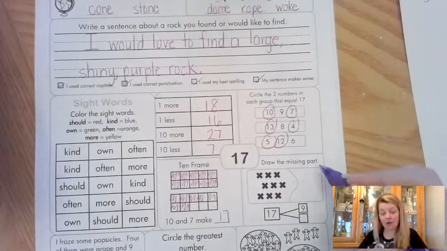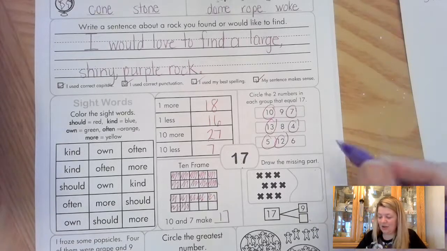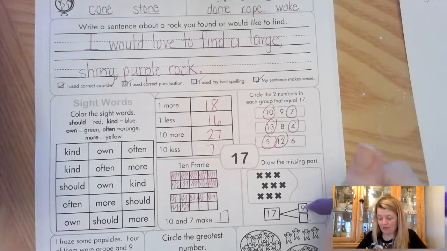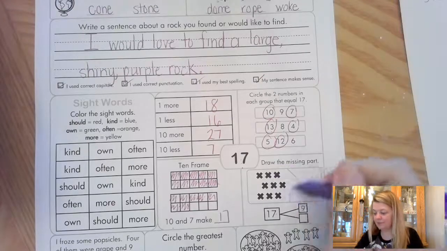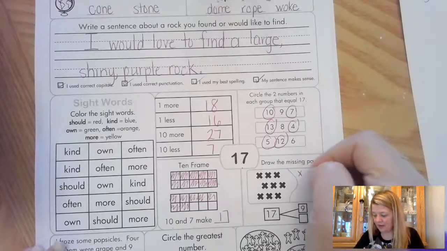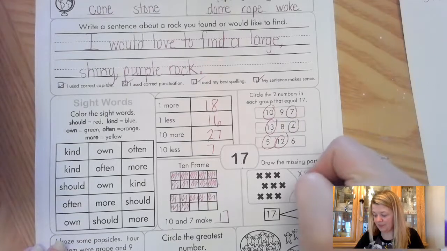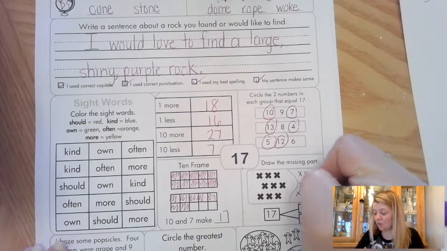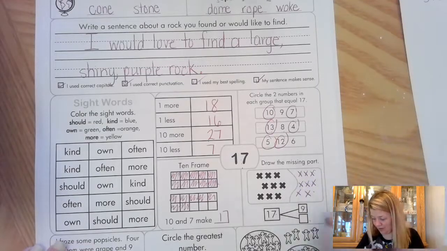Draw the missing part. So this looks a lot like a number bond to me. They just kind of drew it a little bit differently. So one part of the whole of 17 is 9. The other part that's missing, well, we can figure it out. So this is 9, 10, 11, 12, 13, 14, 15, 16, 17. 1, 2, 3, 4, 5, 6, 7, 8. So I'm going to write the number 8.